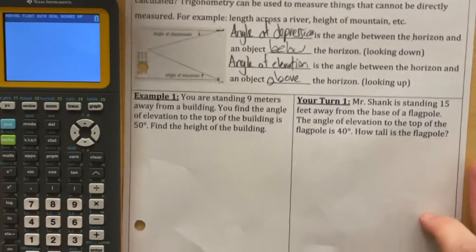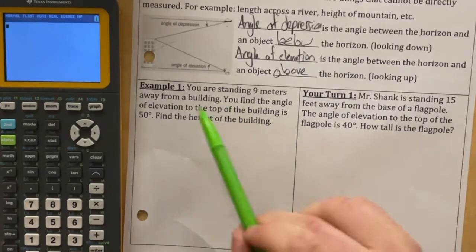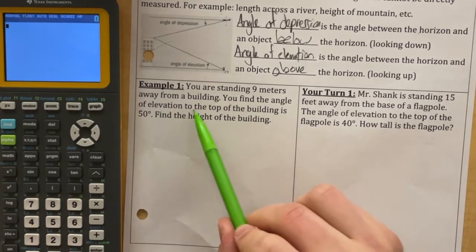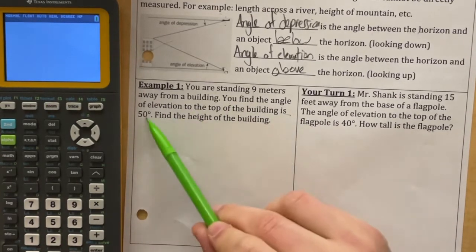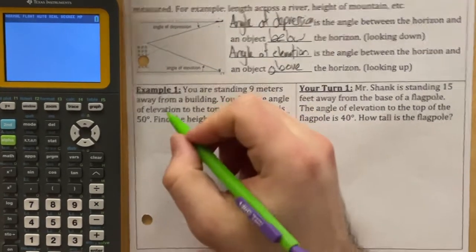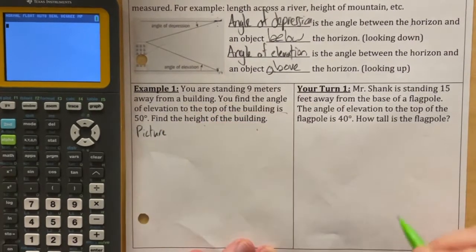All right, so now in that first example, it reads like this. It says you are standing 9 meters away from a building. You find the angle of elevation to the top of the building is 50 degrees. Find the height of the building. So let's do this. Let's have the picture first. So I'm going to draw my picture.